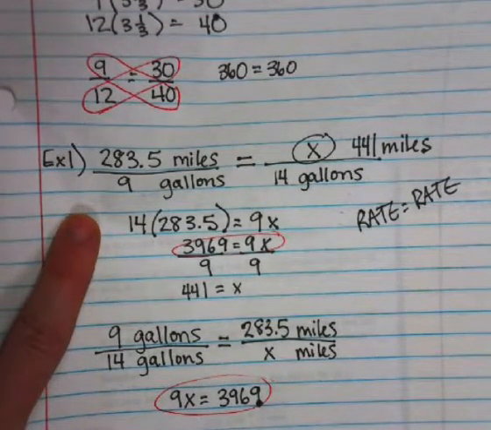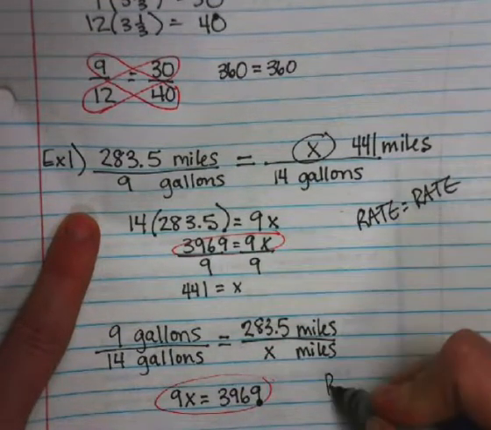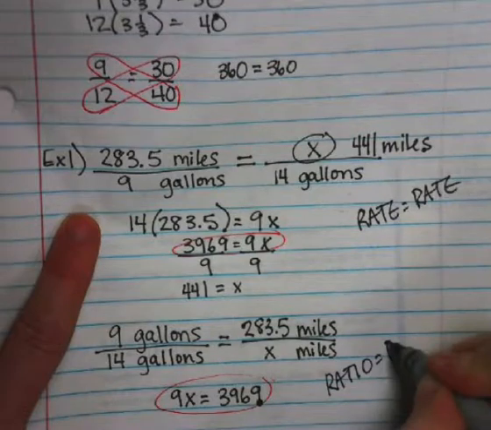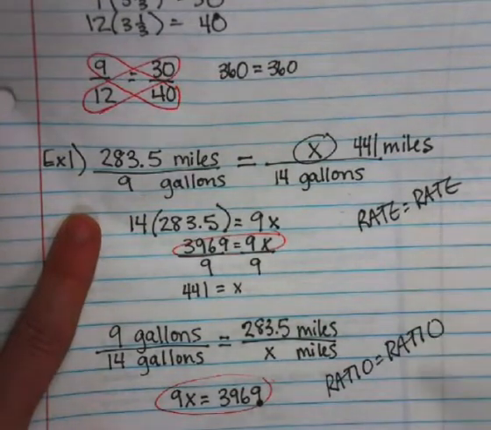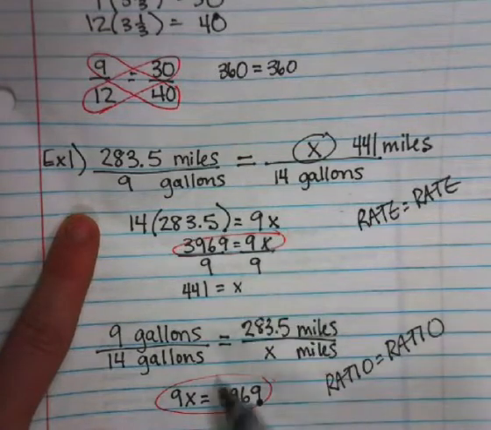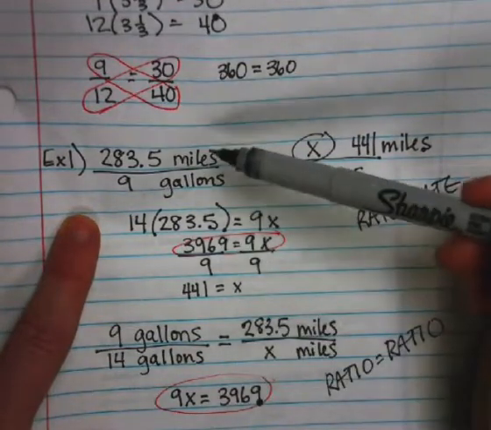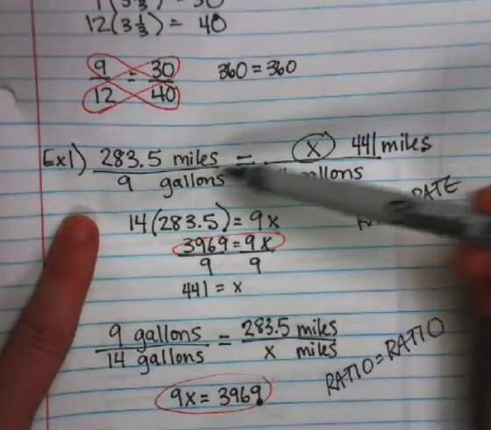Okay? So it doesn't matter if we set up rate to a rate or ratio to a ratio, because after you cross multiply, you're going to get the same two products. Okay, so you'll get the same answer. The only thing you have to make sure is that you're consistent. Okay, so with the rates, I have to do miles to gallon, miles to gallons.